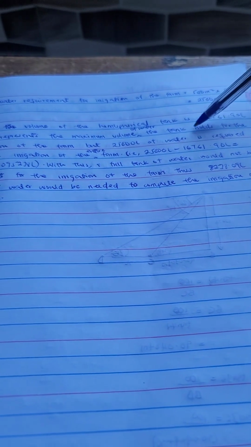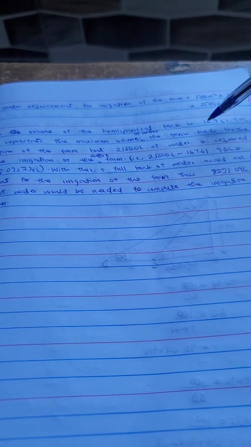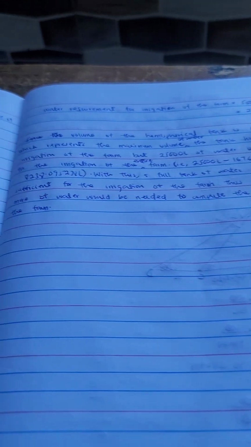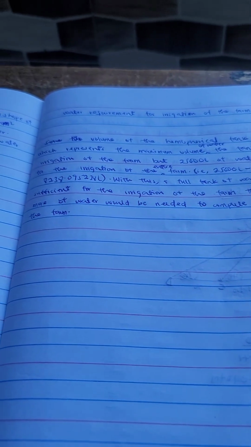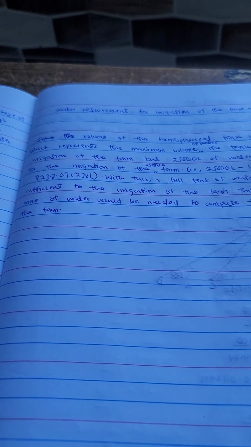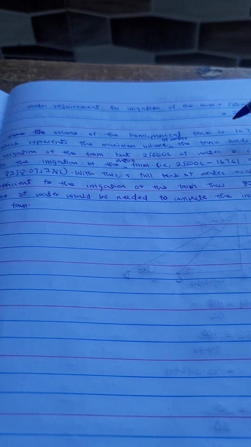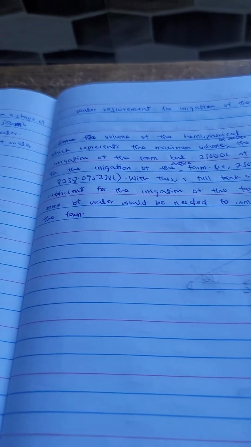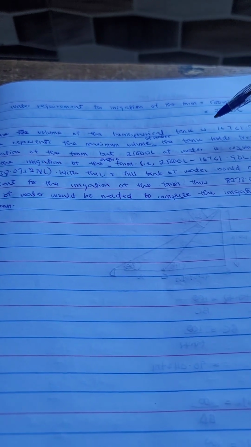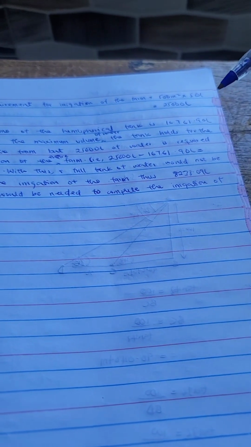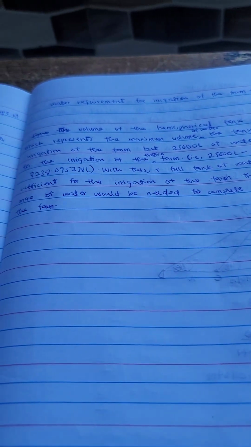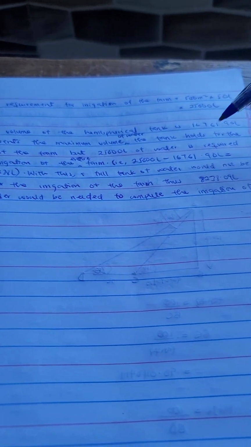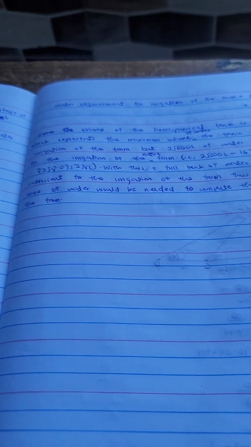So if I subtract the 16,761.90 liters from the 25,000 liters, we get a shortfall of 8,238.095238 liters, approximately 8,238 liters. With this, a full tank of water will not be sufficient for the irrigation of the farm. Thus, you will need approximately 8,238 more liters of water to complete the irrigation of the farm.